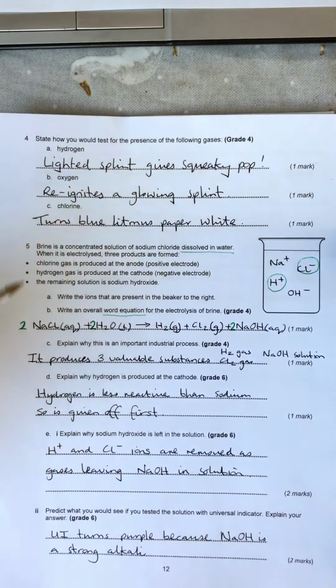Predict what you see if you tested the solution with universal indicator. Well, universal indicator will turn purple because sodium hydroxide is a strong alkali.